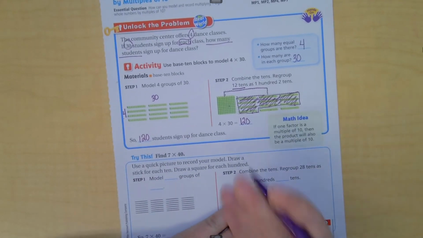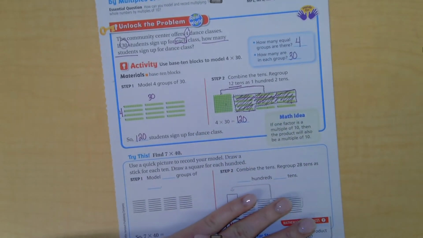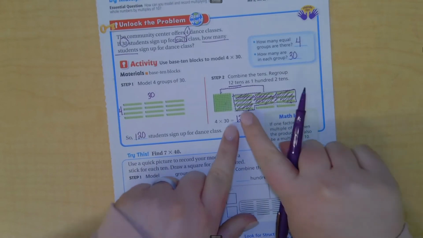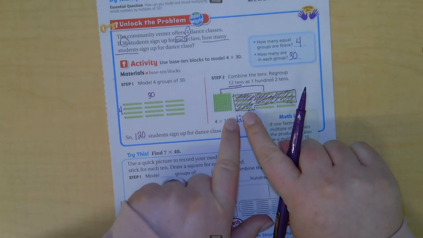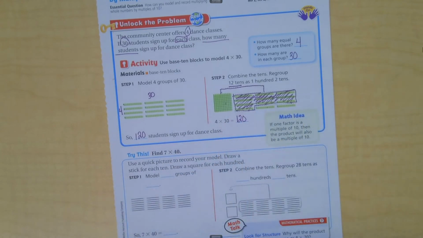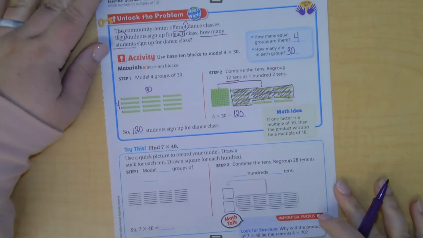Now, if you want to check your answer, which I highly recommend, take your zeros away. Does 4 times 3 equal 12? Absolutely. Put your zeros back, and you are correct.